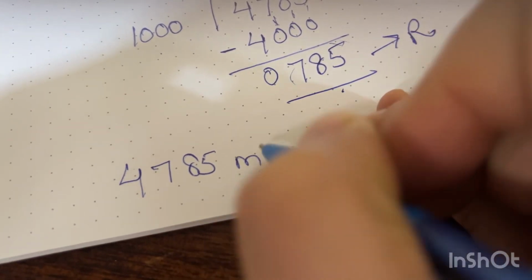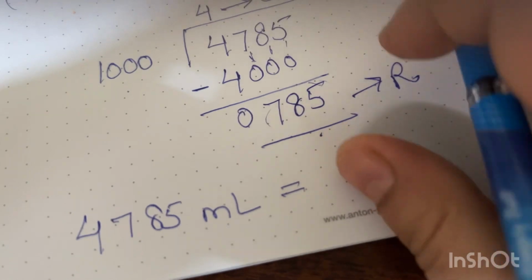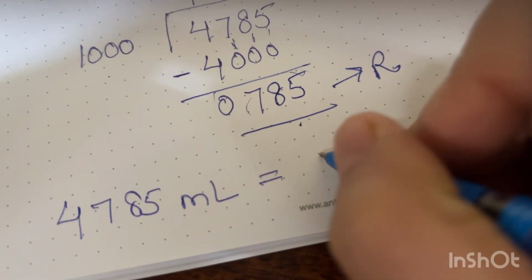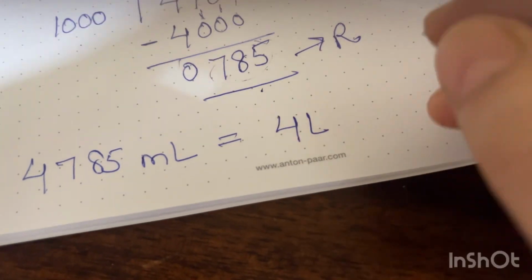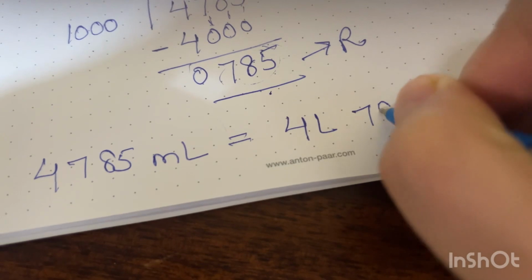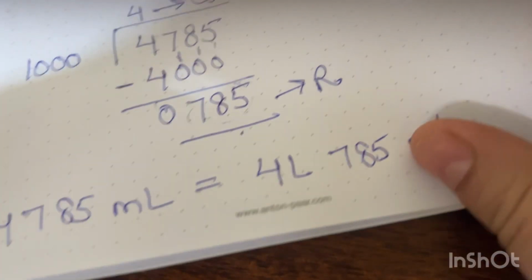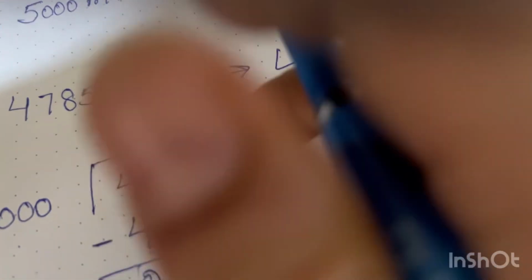4785 milliliters. When we convert this, the answer will be the quotient 4, which we write as 4 liters, and the remainder we write here, 785. We put milliliters with this remainder, because the unit of the remainder is milliliters and here it is liters. Okay, so one more question I'm going to solve here.